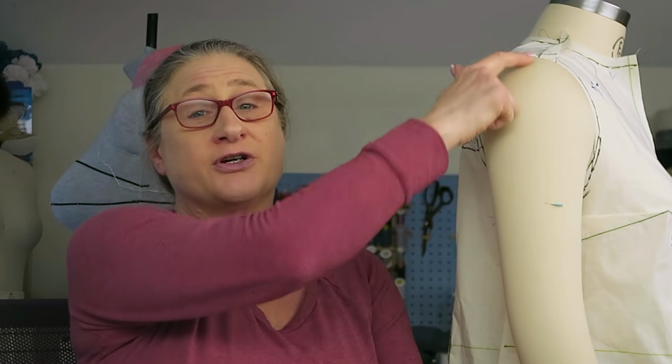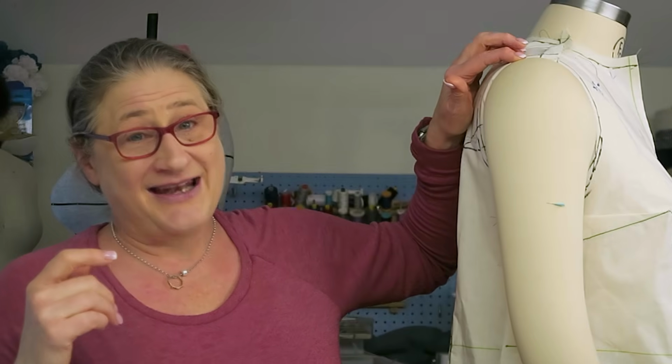My typical measurement when I measure from the tip of my shoulder down to the outside of my arm using this method is about 2 inches longer. So I'm getting around 8.5 for a cap height when I measure this way.